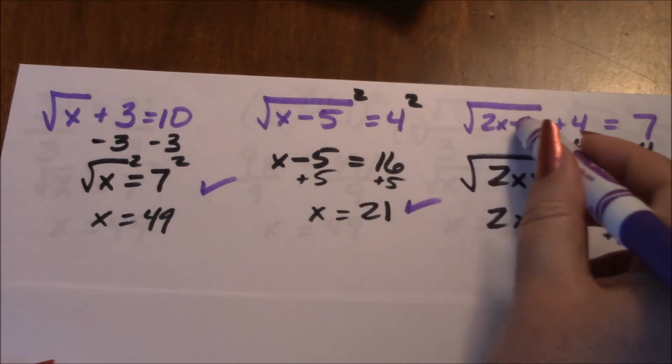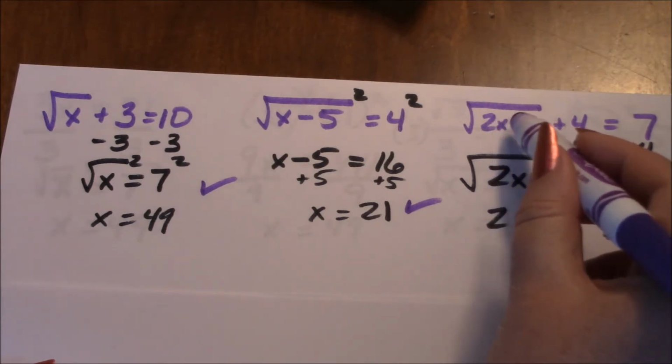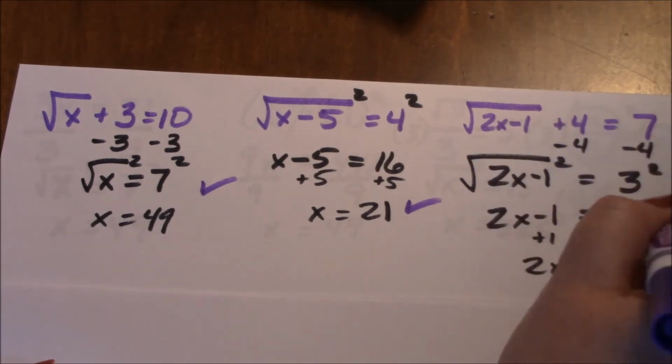5 times 2 is 10. Minus 1 is 9. Square root of 9 is 3. Plus 4 is 7. That checks.